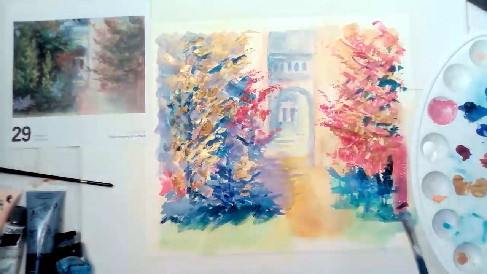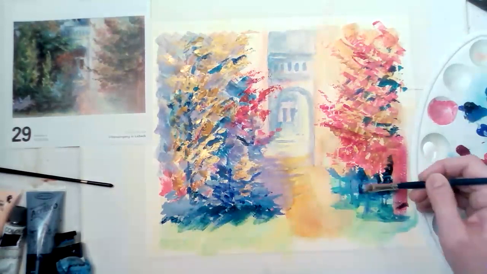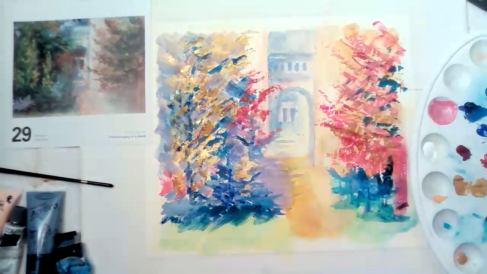Well, I'm still not giving up on mine. Absolutely. And I've just decided what I'm doing with the path, so I'm going to do that.